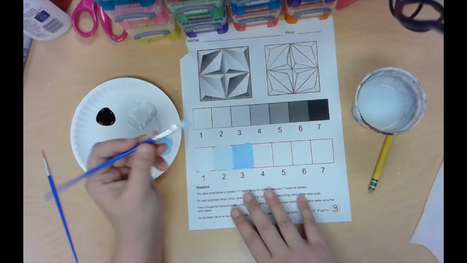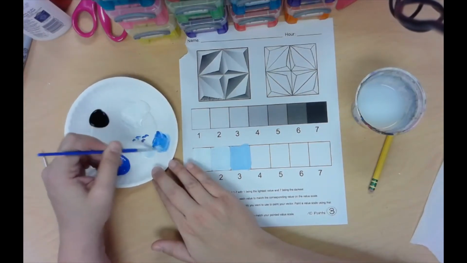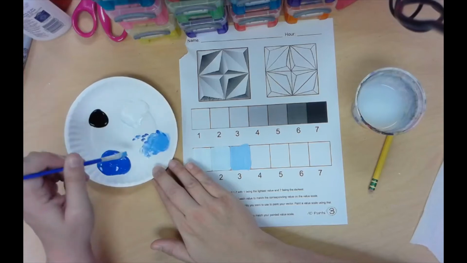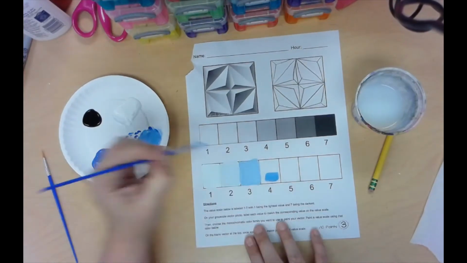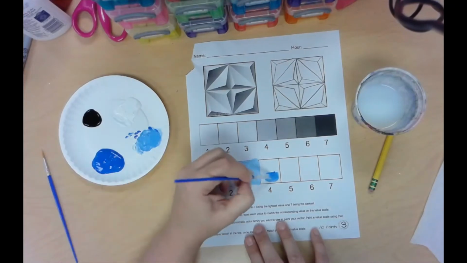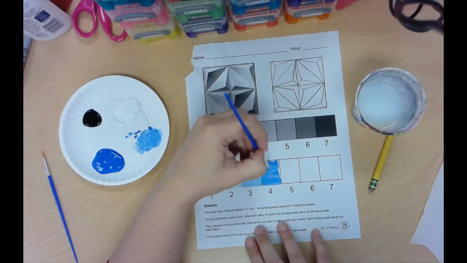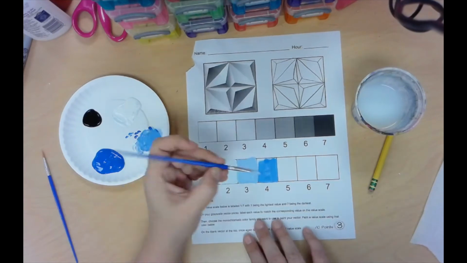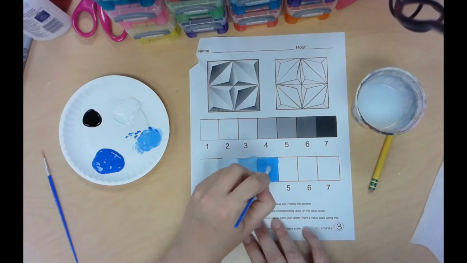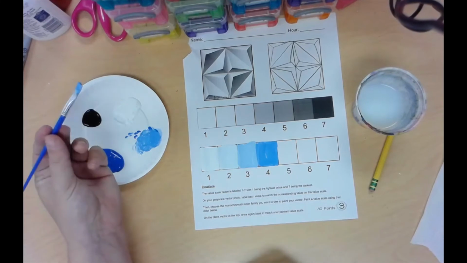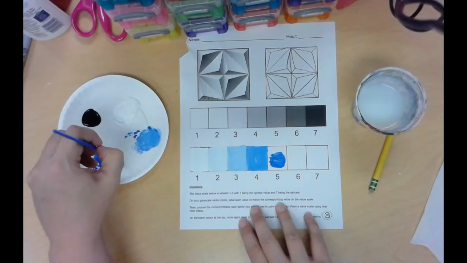Okay, and then we want our fourth one to be almost at our normal color, almost there, if not quite there. Add even a little bit more of that normal color in there. Okay, so you can tell a distinct difference between each one. You're just going to use the plain color for 5, just the plain color.